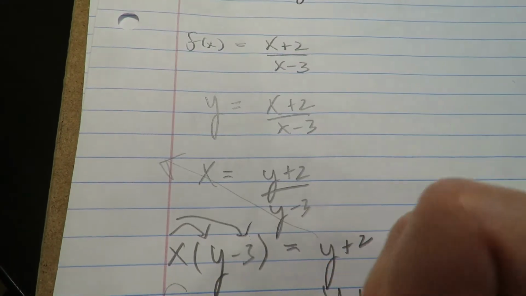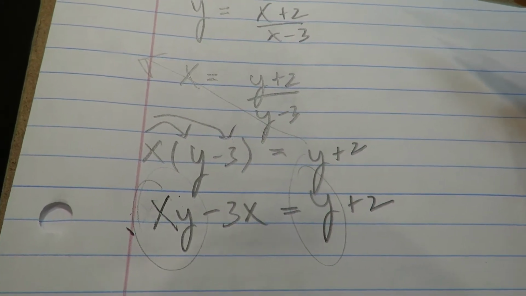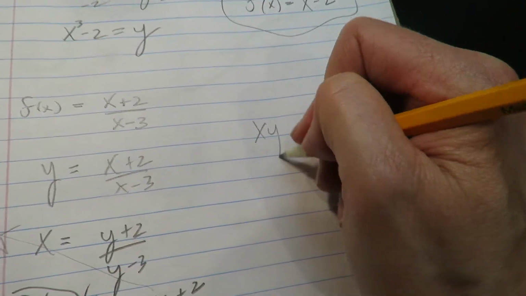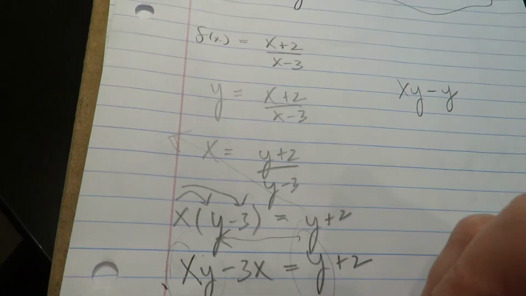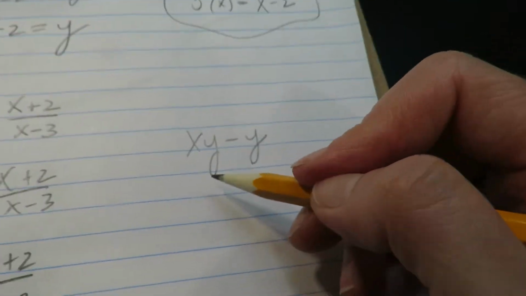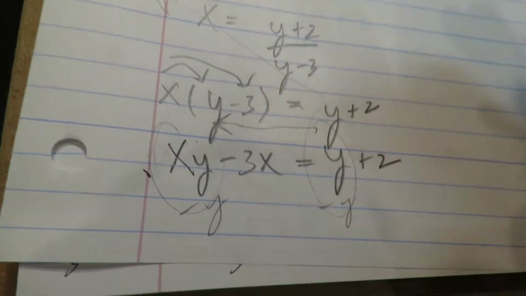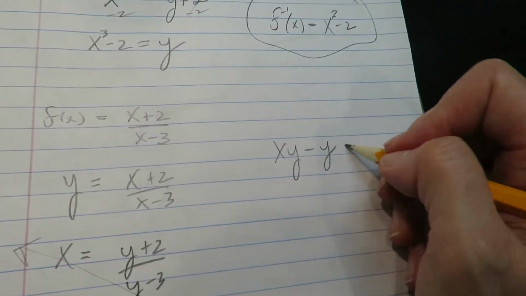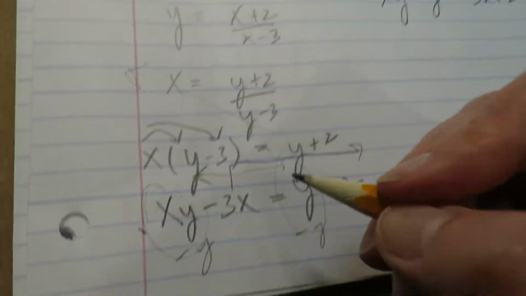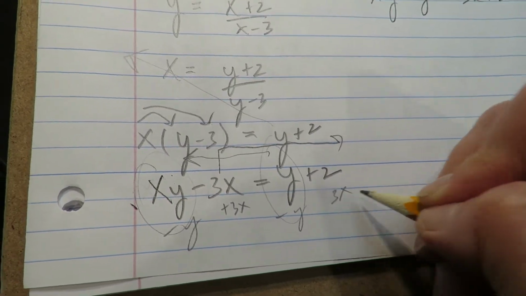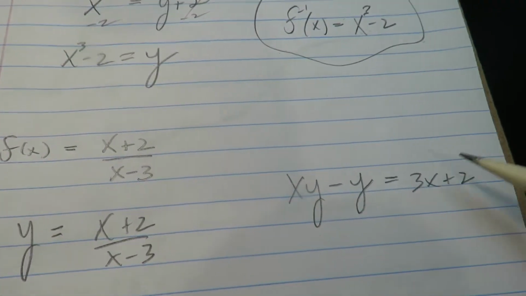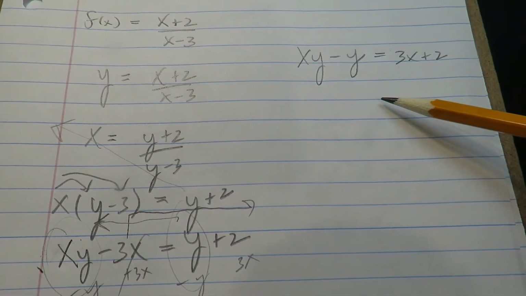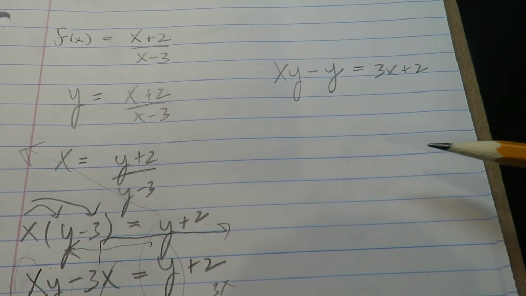Now if you notice, I have 2 different y values. I have one here and one here. You need to get them both to the same side. So I'm going to move this guy over to the left. So I subtracted this y to move it over to the left. Now I just want the y terms on the left, so I don't want this 3x. So I'm going to move the 3x to the right. Doesn't matter what order you put things in. So I'm adding the 3x to move it to the right side. Basically, I moved the furniture. That's what I did. I moved the y to the left, the 3x to the right.